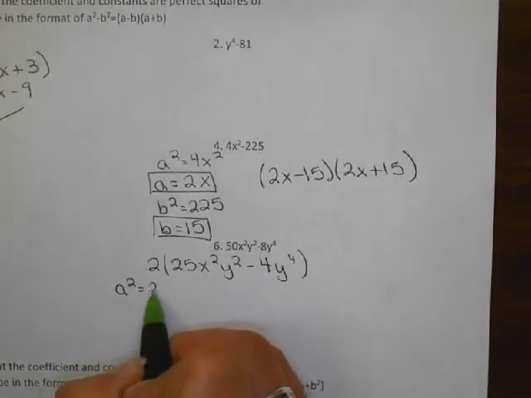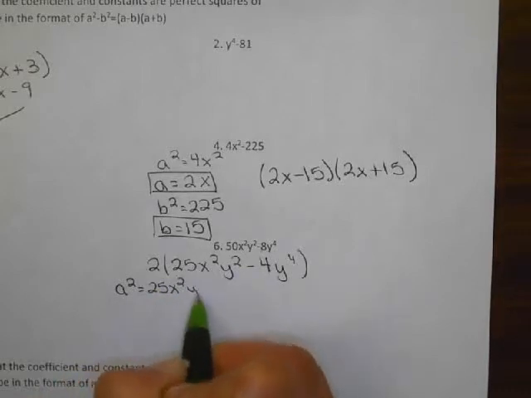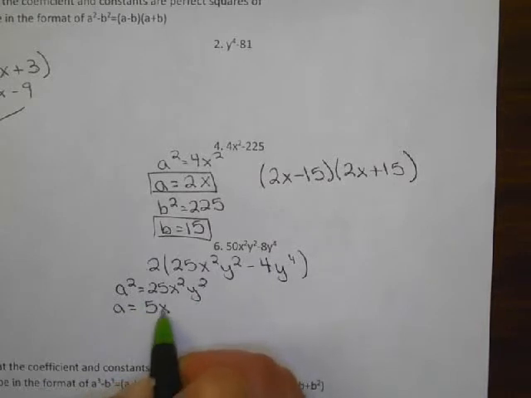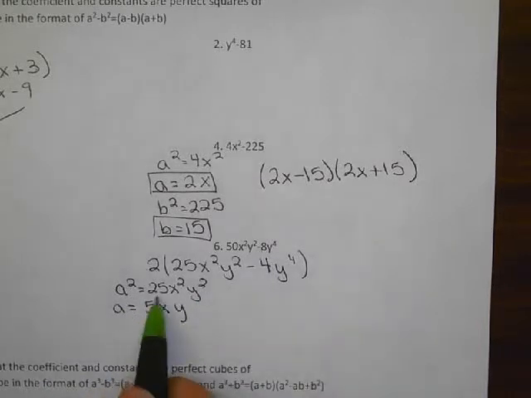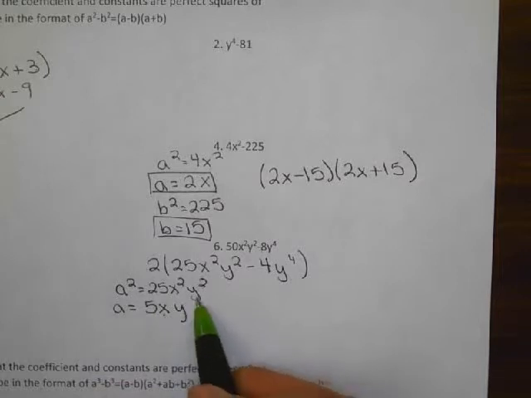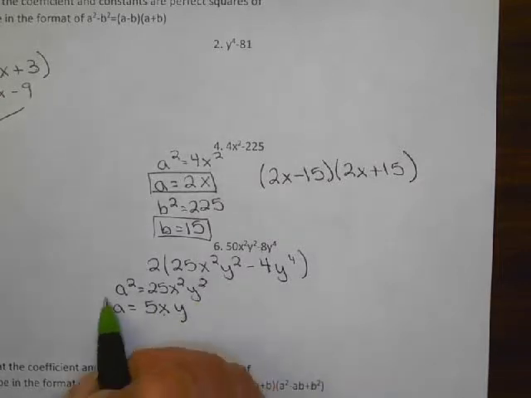So a squared is 25x squared y squared. So regular a is going to be 5xy, because the square root of 25 is 5. X squared, if that's not squared, is going to be x. And then y squared, if you square root that, you get y. So a is 5xy.